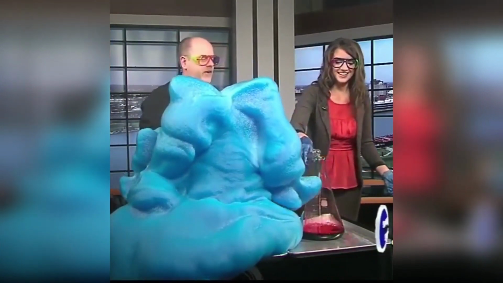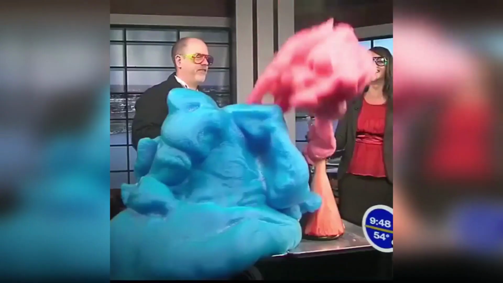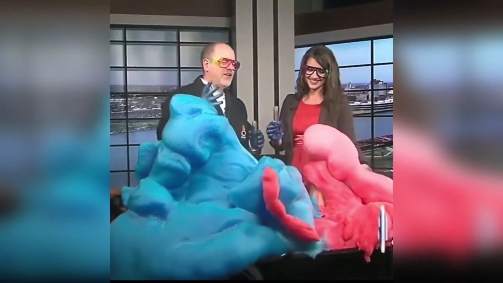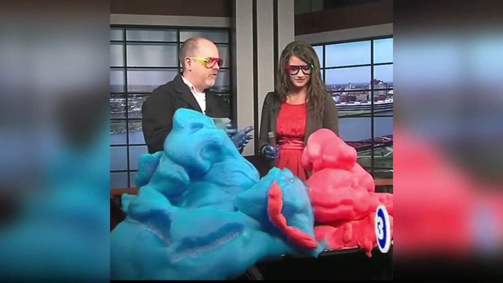Yours is a little bit different container. Just dump it in really quick. Okay. Perfect. Yours is more, and you just generate tons and tons of oxygen. It's being trapped by the soap. Okay.